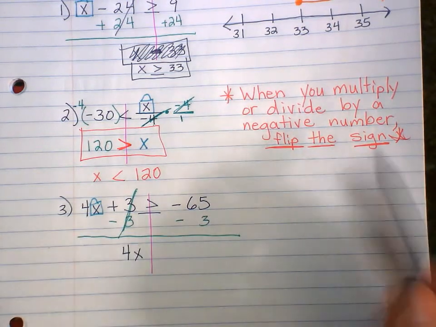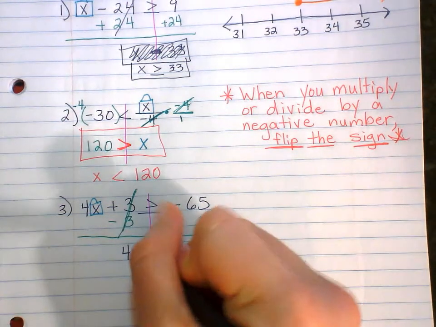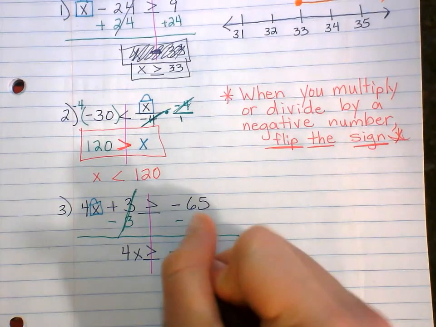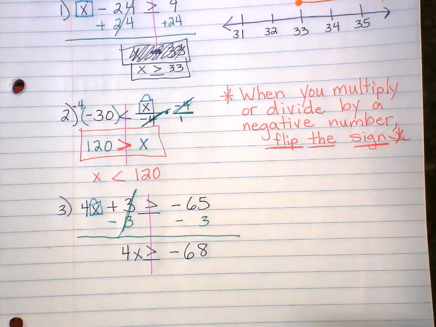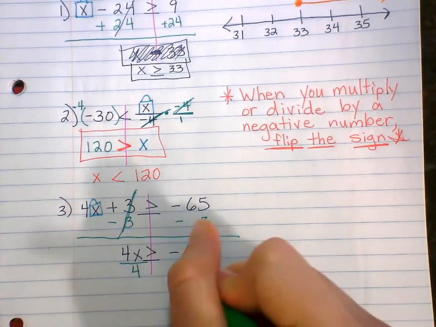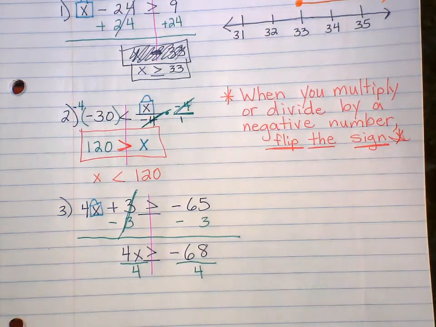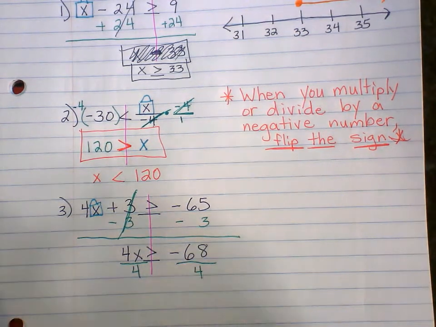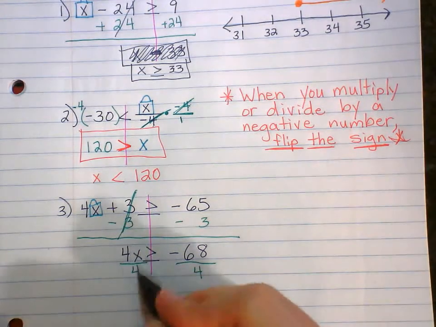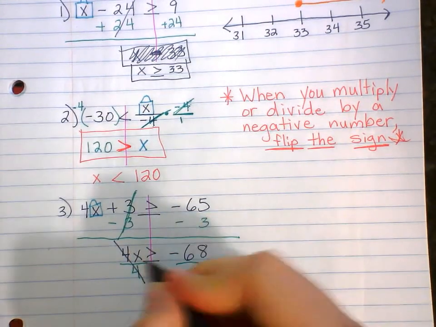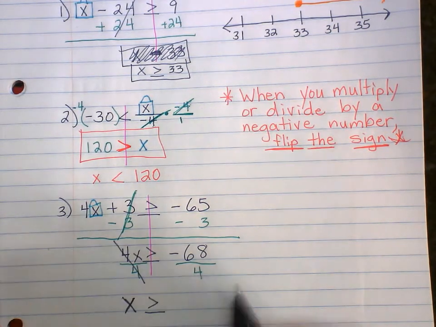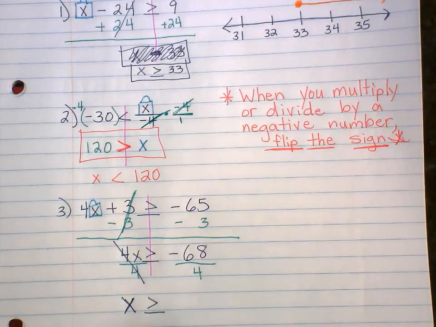Now, I didn't multiply or divide by a negative, so the sign stays the same. Negative 65 minus 3, negative 68. Okay? Divide by 4, divide by 4. Didn't multiply or divide by a negative, so the sign stays the same. 4 divided by 4 is 1. That leaves us with 1x. We're lazy. We don't write the 1. We just write x. Negative 68 divided by 4.